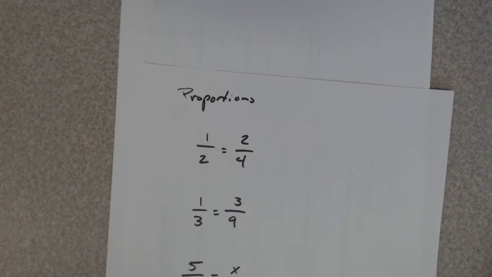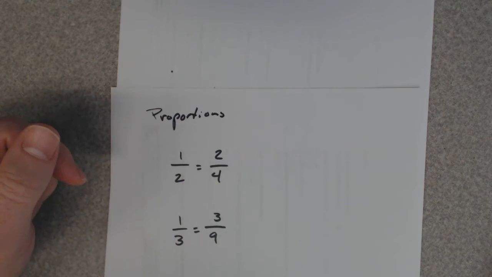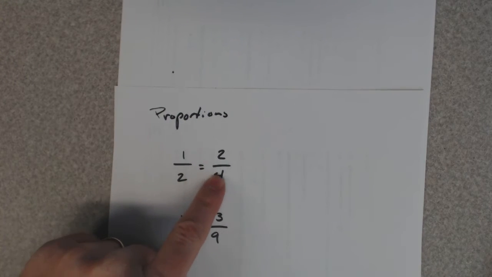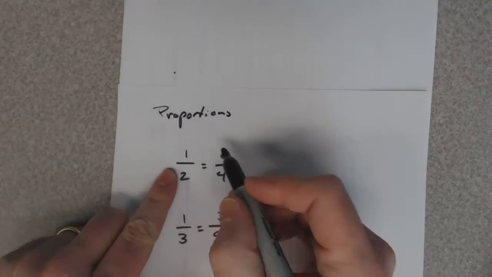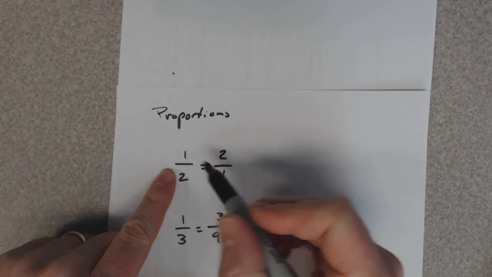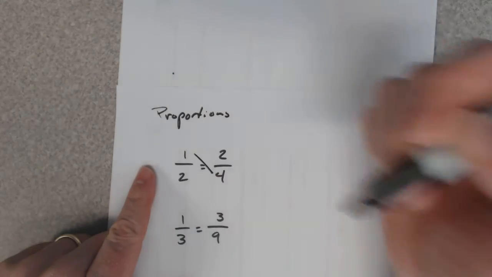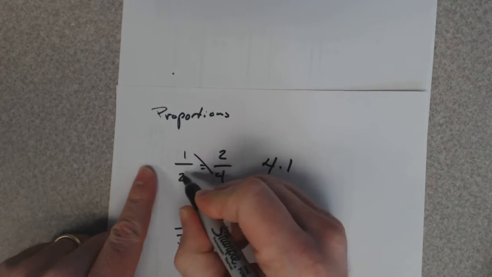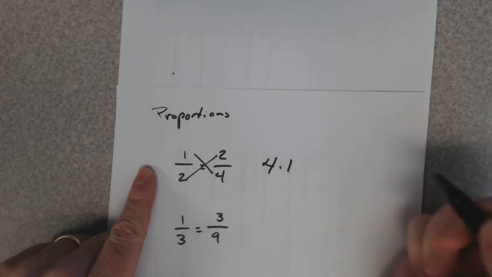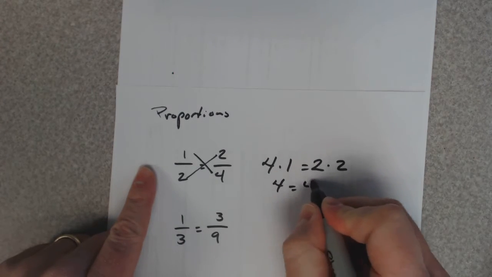Do you remember proportions? A proportion is where you have two fractions that are equal to each other. So for instance, 1/2 is equal to 2/4, correct? That's correct. Now, to know if something is a proportion, if you want to double check to see if this is correct, their cross products must be equal. Is that equal? 1 times 4 equal to this cross product, 2 times 2. Yeah, 4 is equal to 4.